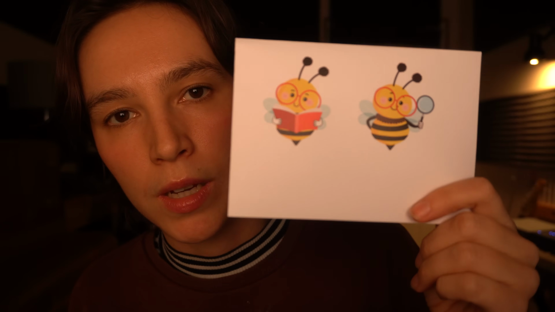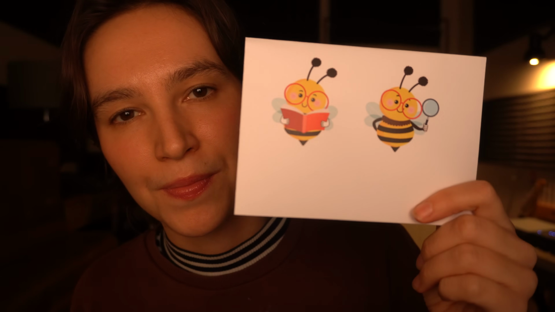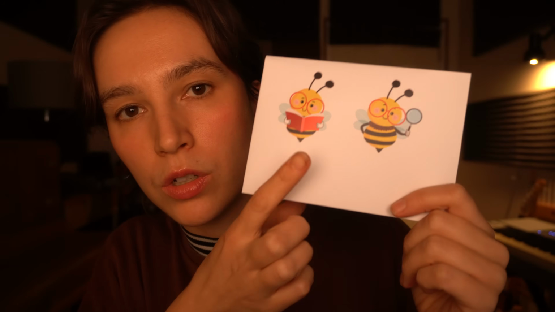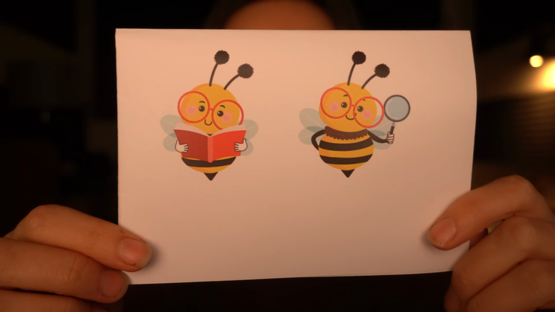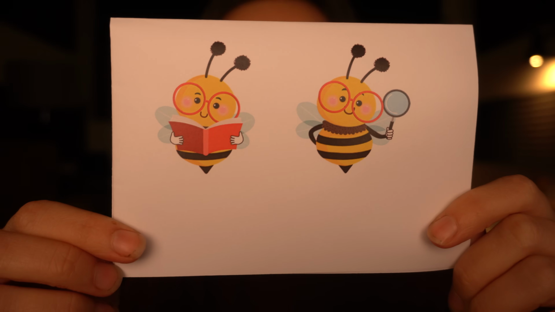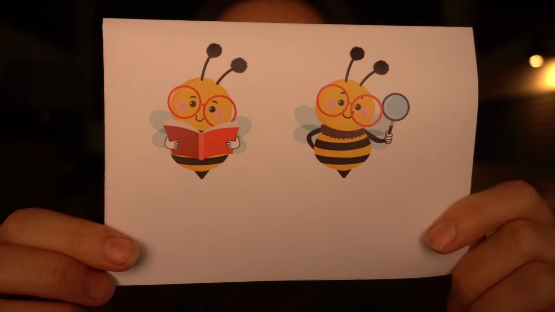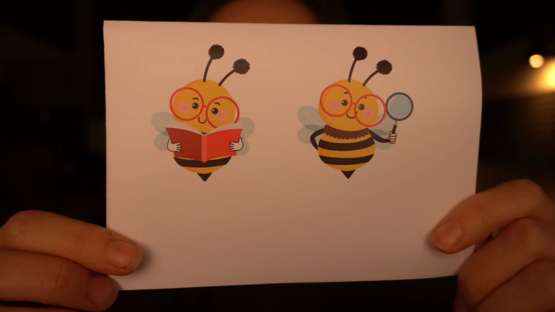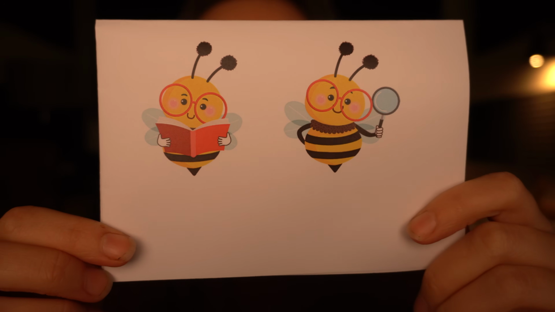Very good. Okay. And looking at these 2 pictures, what can you see in these pictures? Okay. And can you tell me all of the differences that you can see between the picture on the left and on the right? I'll let you have a look. Okay, very good. Very well done.